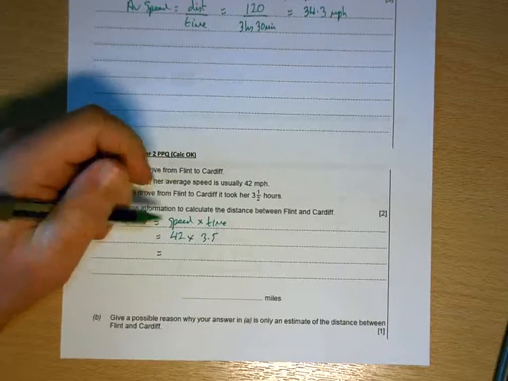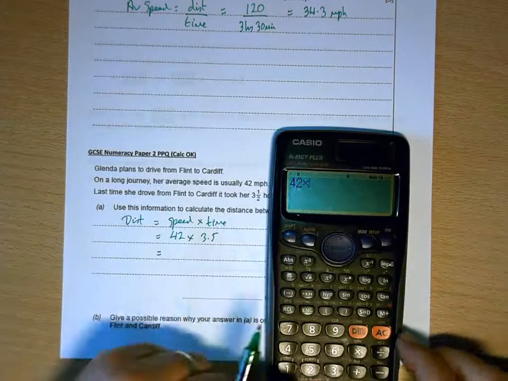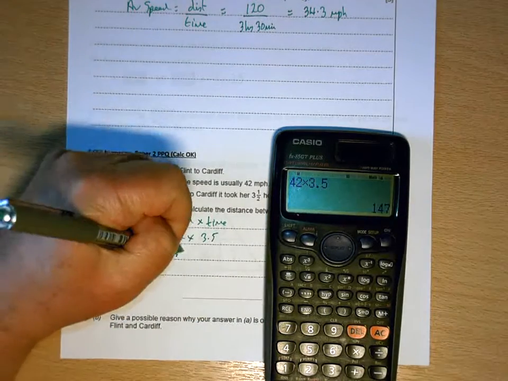So how far is it? 42 times 3.5, 147 miles.